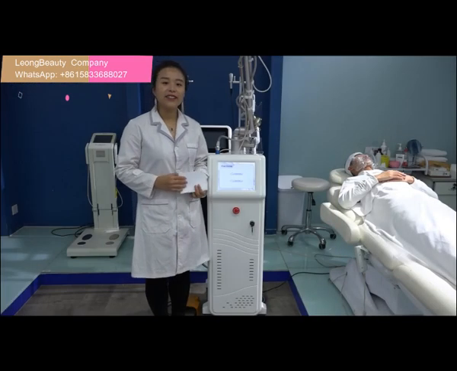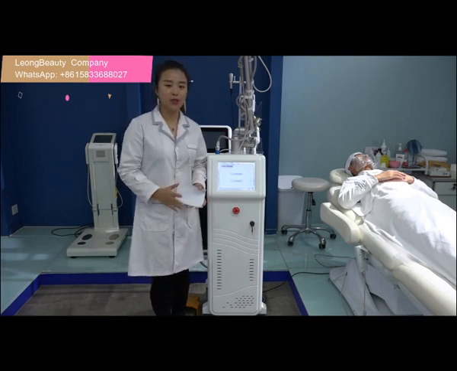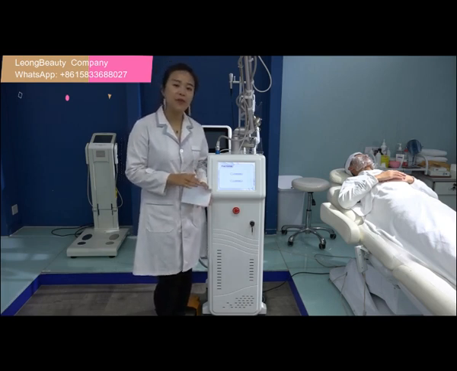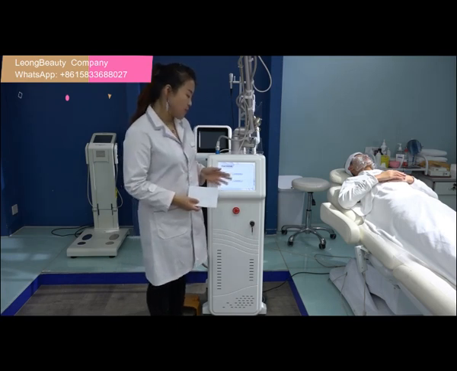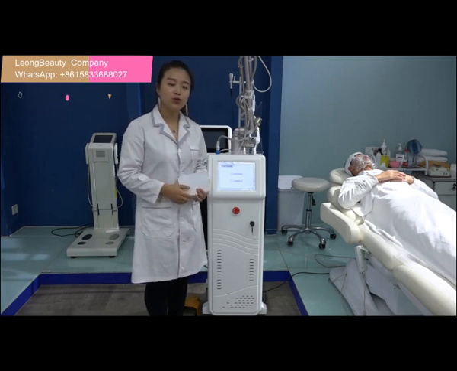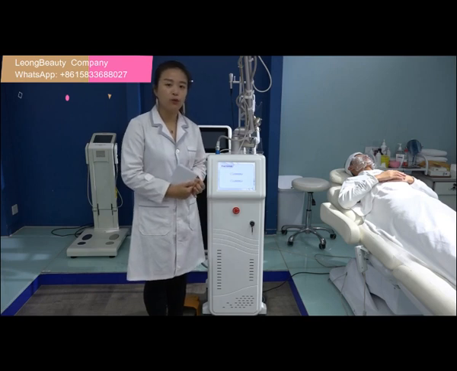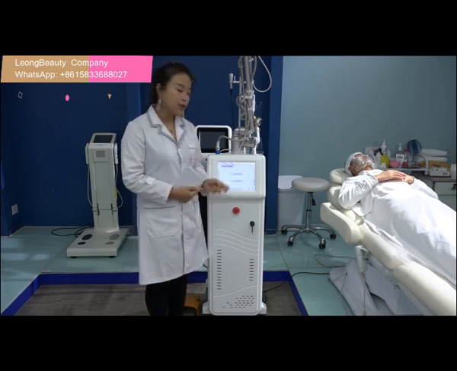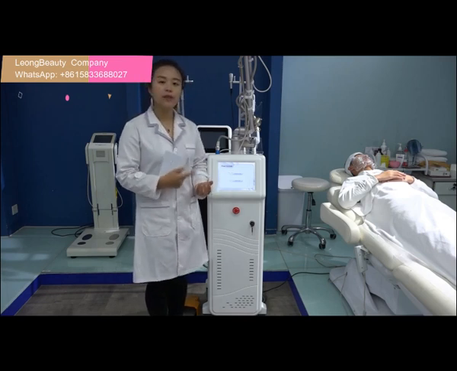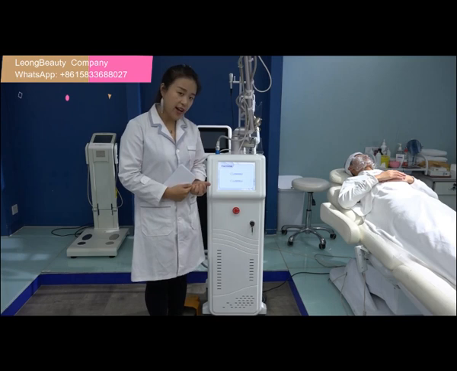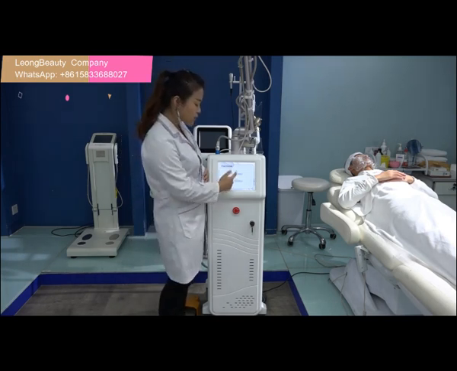Okay, now let us introduce how to set the parameters for different treatment scopes. I will give you suggested parameters for the interface settings. You can see there are 2 optional modes. Fractional mode is for scar removal, acne scar removal, stretch mark removal, and skin rejuvenation. If you want to use the cutting head to do skin tag cutting or mole cutting, you can use normal cutting mode. Let us introduce fractional mode first.